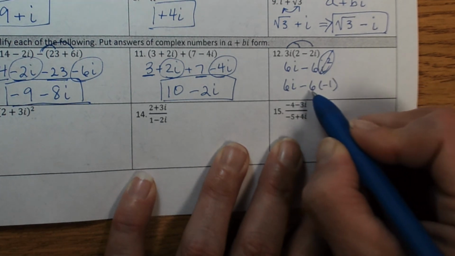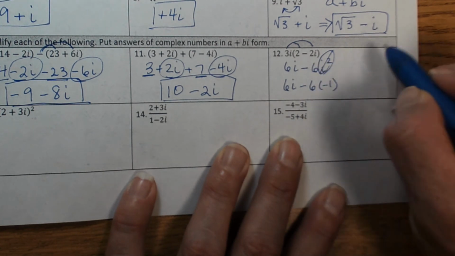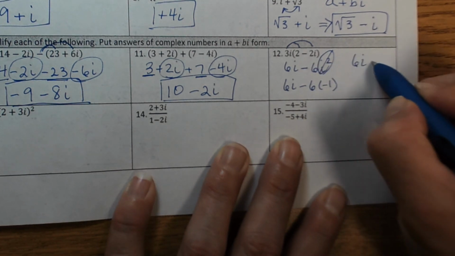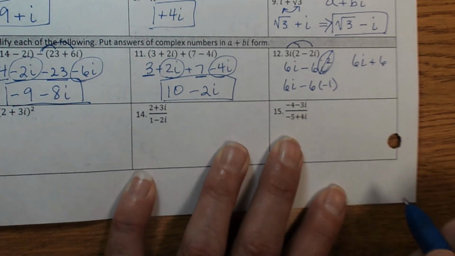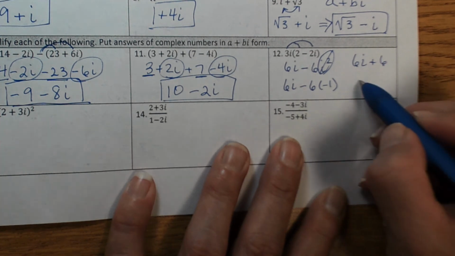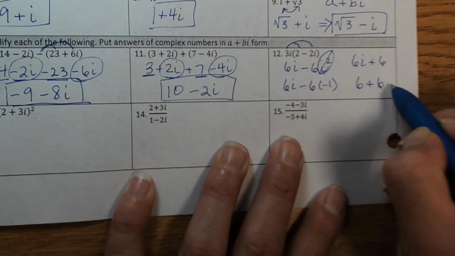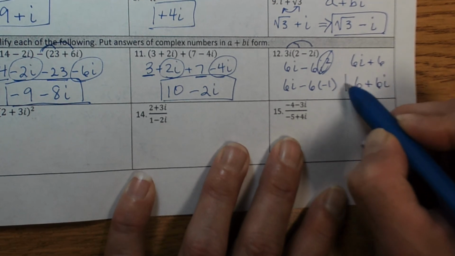So really all that i squared does is change the sign in front of it. So this would be 6i plus 6. And again, because we're supposed to give our answers in a plus bi form, we're going to change the order. So our real number goes first, 6, and then we have our 6i at the end.